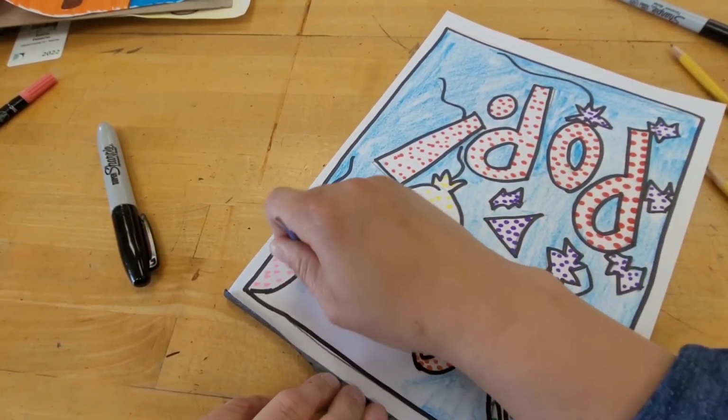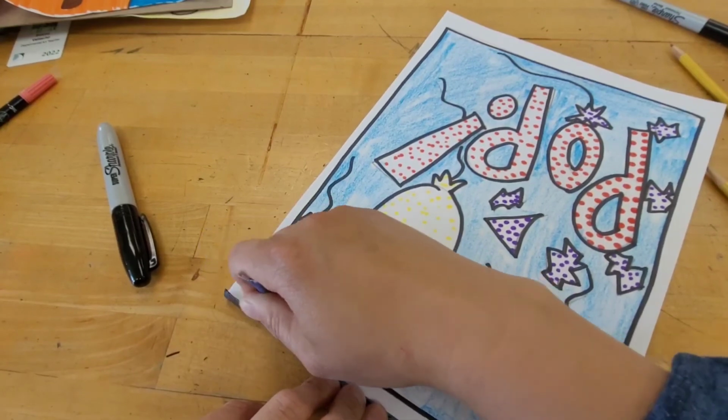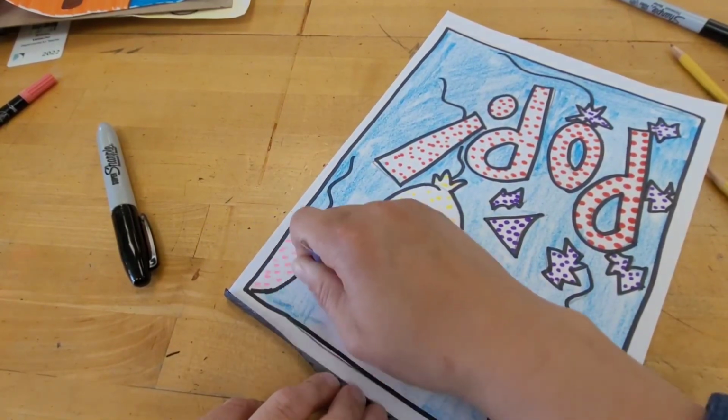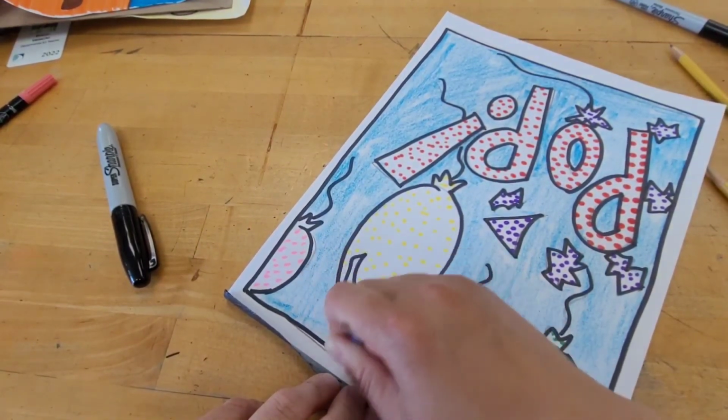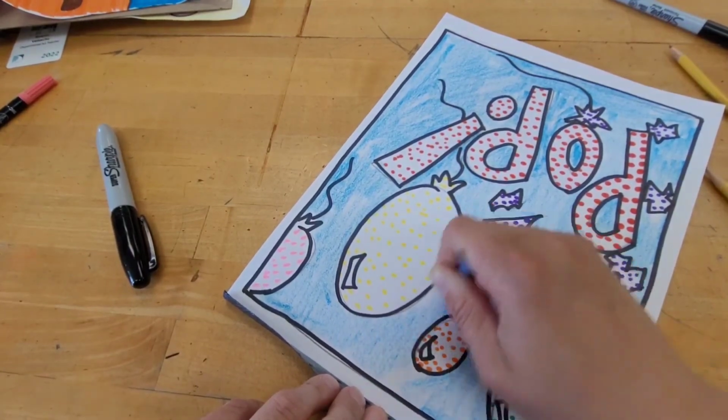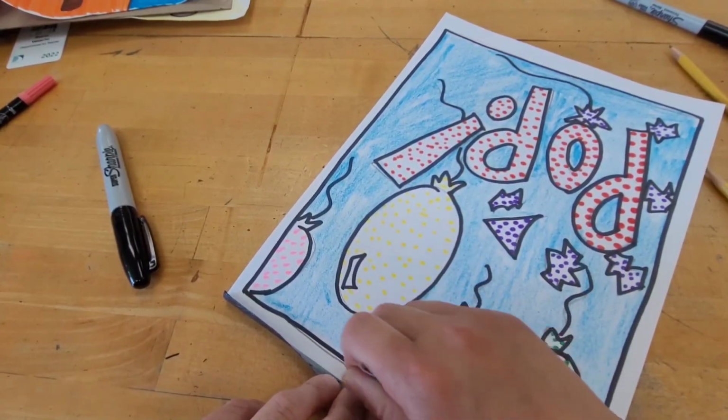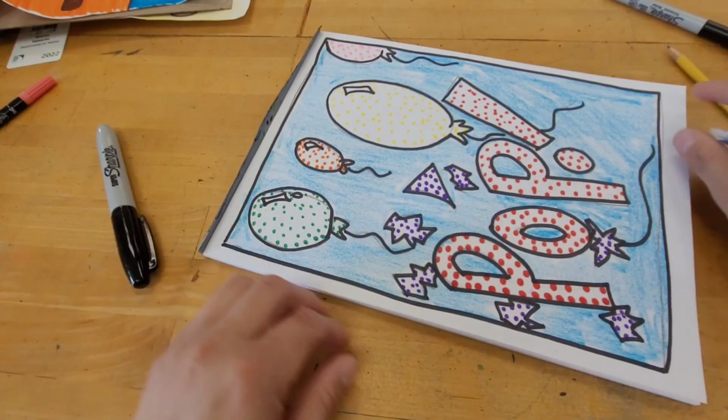I'd like you to not try to use characters from movies or comics that you already know. Try to create your own image. All right, so there's my picture.